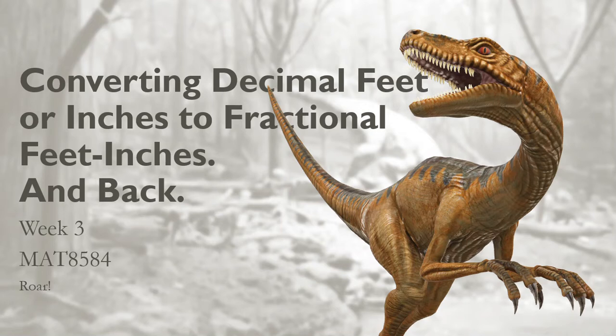We usually do this one with conversions, but it comes back in geometry so many times. I want to introduce it now and talk about going from decimal feet or decimal inches to fractional feet and inches. So that's like 5 foot 5 3/4 inches, that kind of thing. And going back.